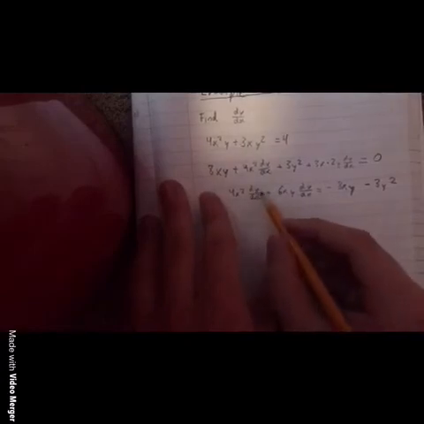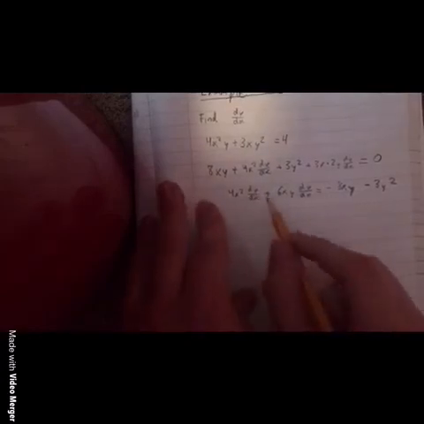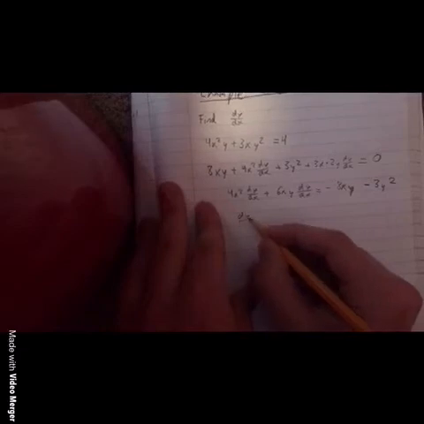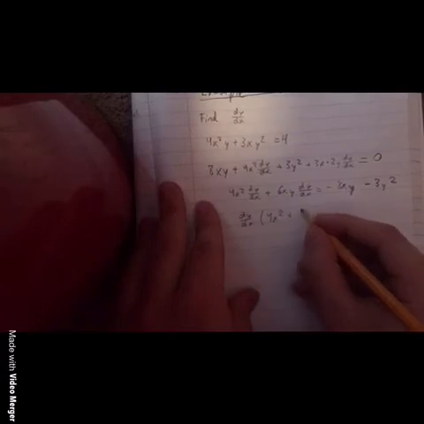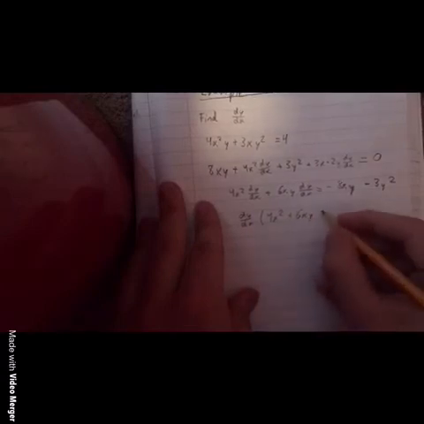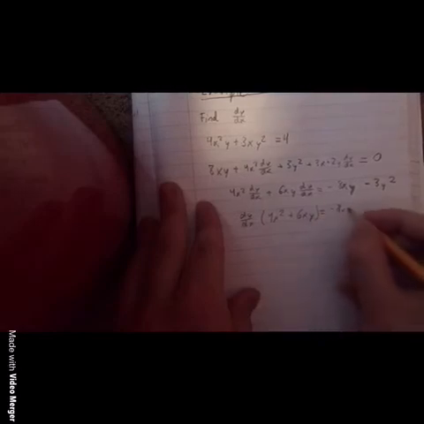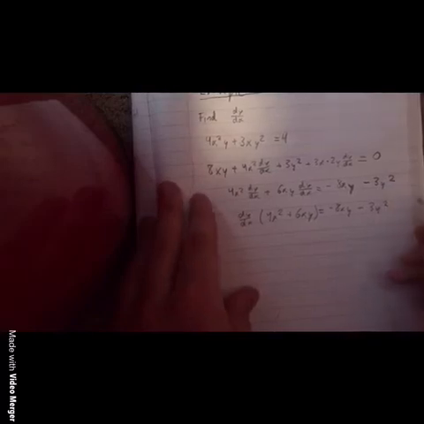Now we will factor out the dy over dx again. So dy over dx times 4x squared plus 6xy is equal to negative 8xy minus 3y squared.